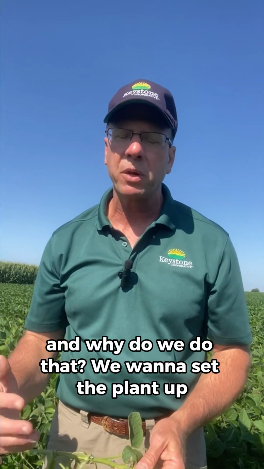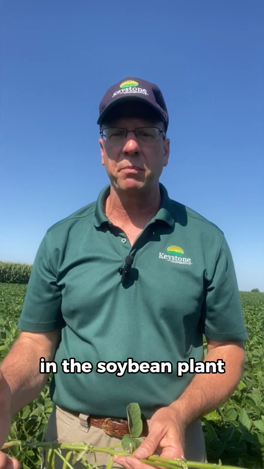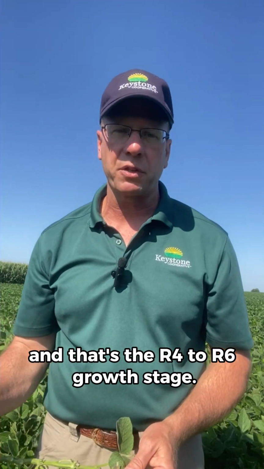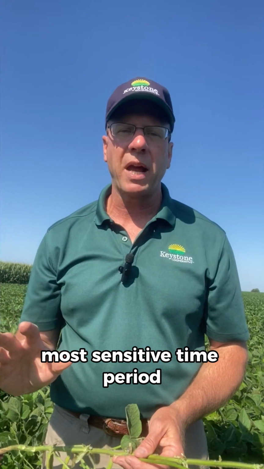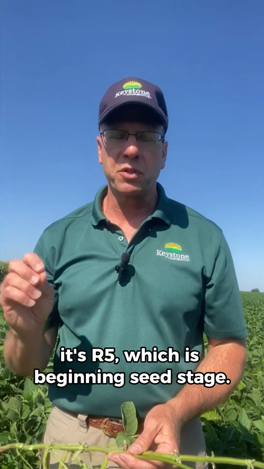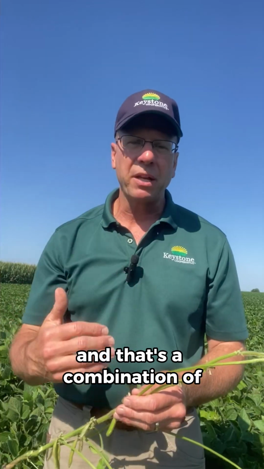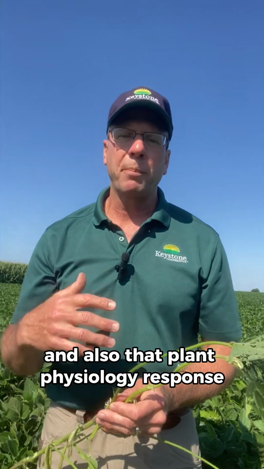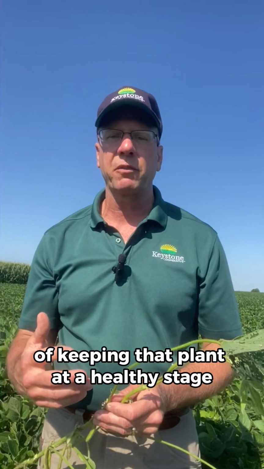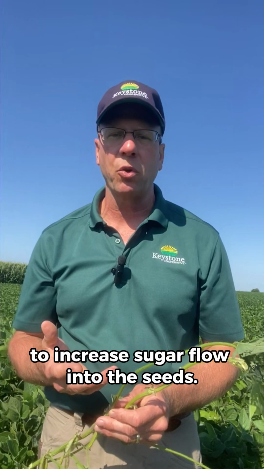And why do we do that? We want to set the plant up for the most critical periods of time in the soybean plant, and that's the R4 to R6 growth stage. And if you look at one particular most sensitive time period, it's R5, which is beginning seed stage. And so that's what we're trying to do with plant health applications. And that's a combination of protecting the plant against foliar diseases and also that plant physiology response of keeping that plant at a healthy stage to increase sugar flow into the seeds.